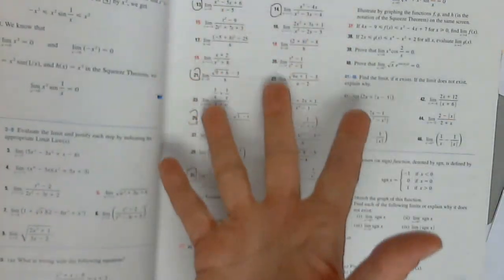Common sense. In 2.3, just limits. Squeezing theorem. Limits again, this was one of the limits that we looked at, and I also have it on the handout. I really liked it. And that's pretty much it.